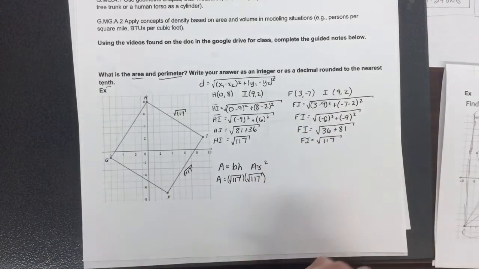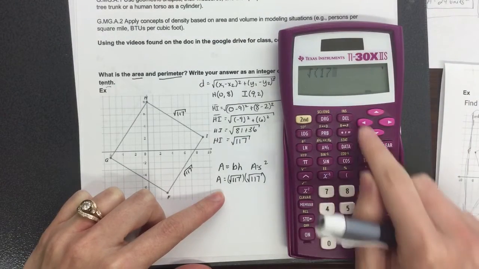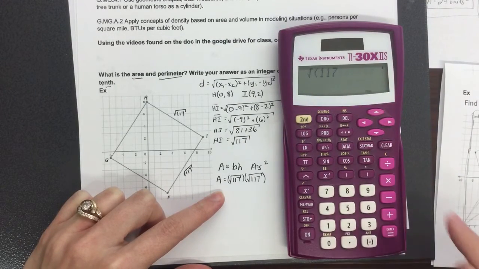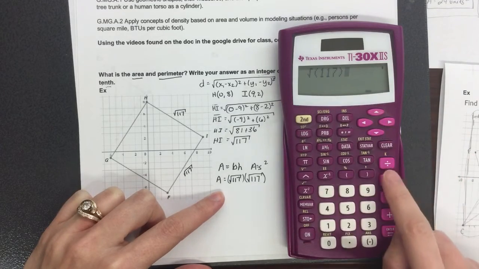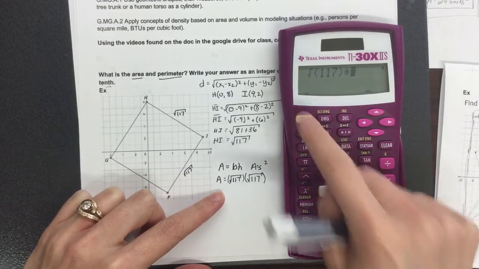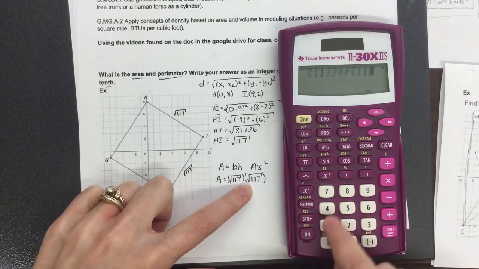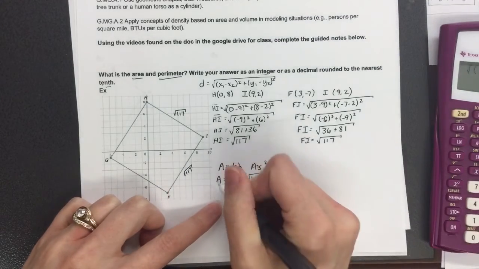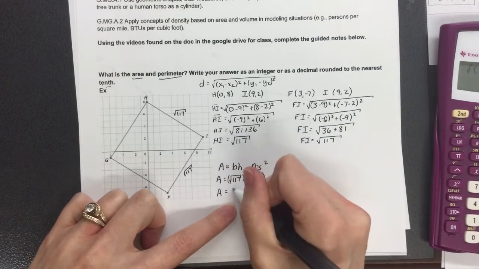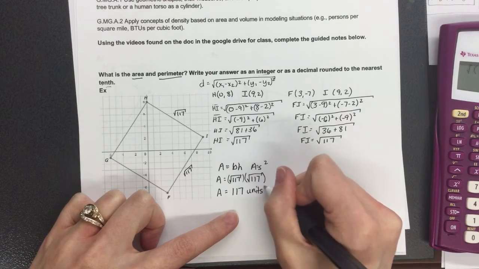You would put that in your calculator exactly as you see it: hit second, square root, 117, and close the parenthesis to tell the calculator that it's just that square root. Then hit times, second, square root, 117, close the parenthesis, equals, and there's your area, equal to 117 units squared.